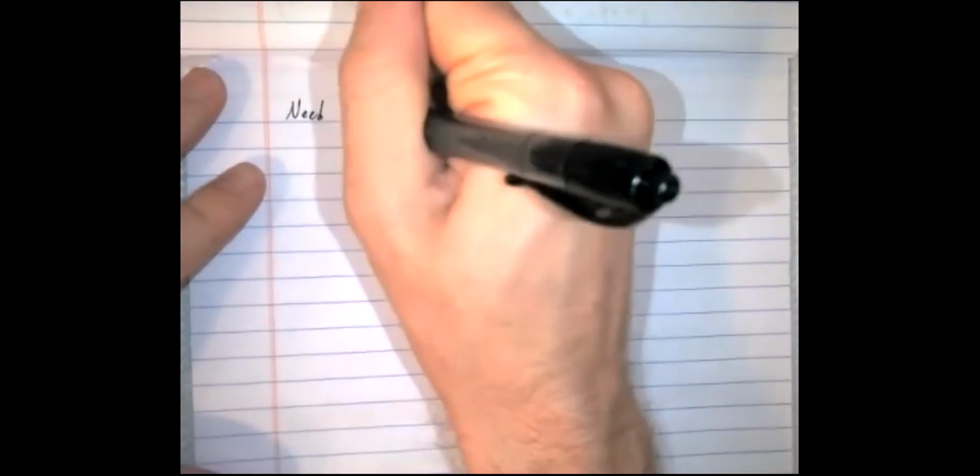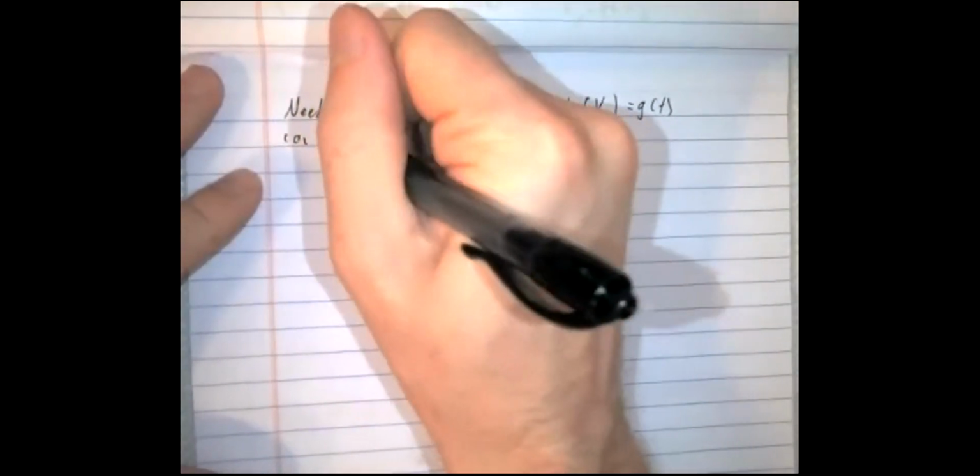So we need to show that any y, say y1, such that L of y1 is equal to G of t, can be written as C1 y1 plus C2 y2 plus Y, right?